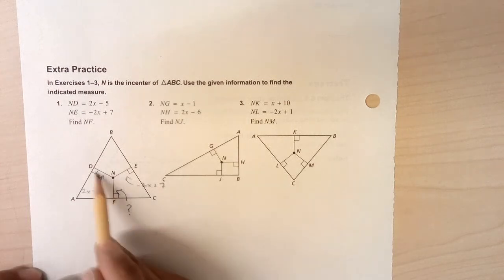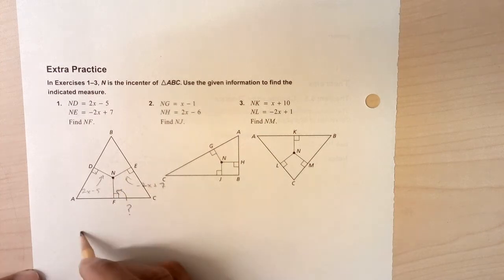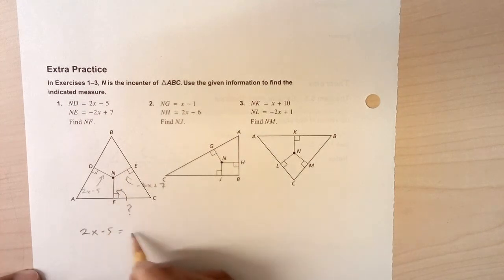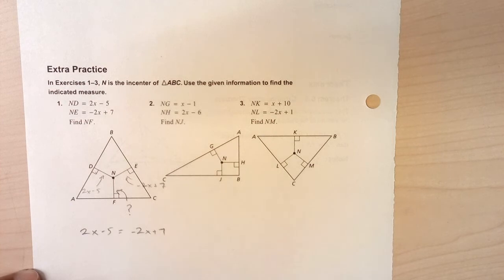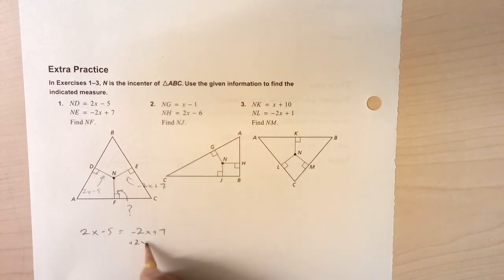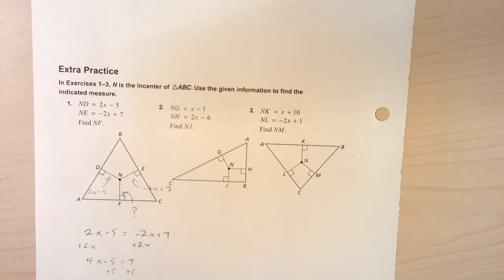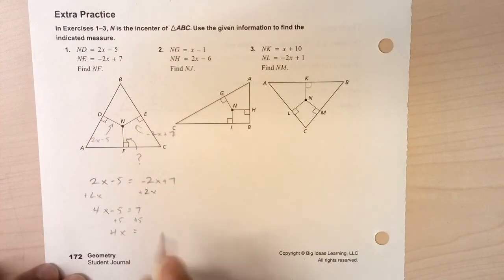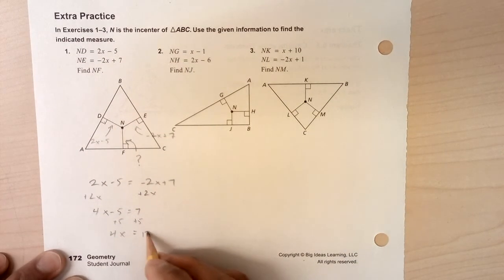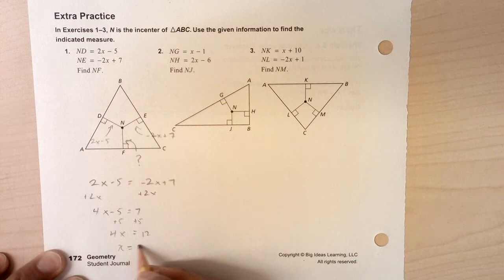Therefore, ND is congruent to NE. We could set up 2x minus 5 is equal to negative 2x plus 7, and then solve the equation. Add 2x to each side. 4x minus 5 is equal to 7. Add 5 to each side and then divide by 4. So 4x is equal to 12. And then if I divide each side by 4, x is equal to 3.